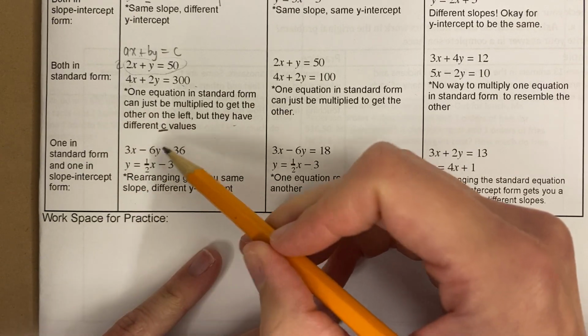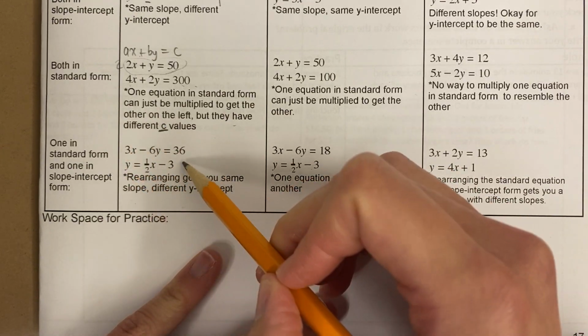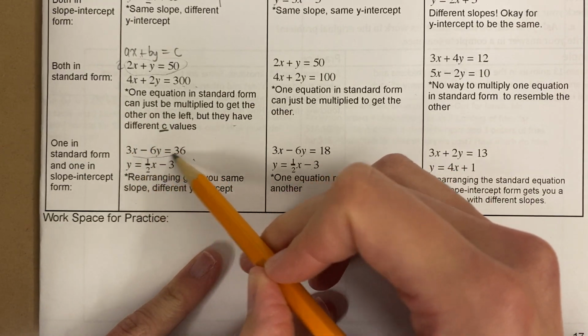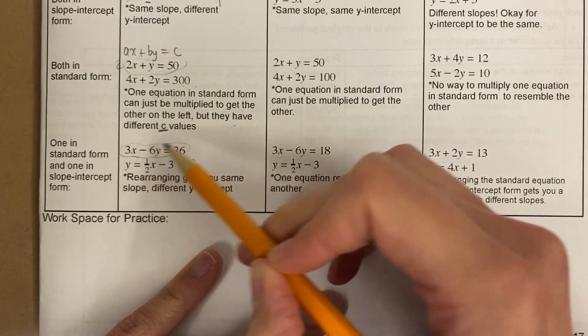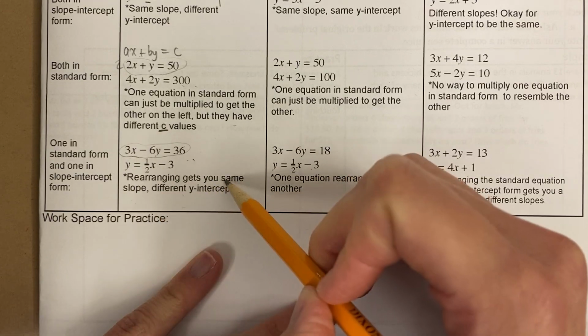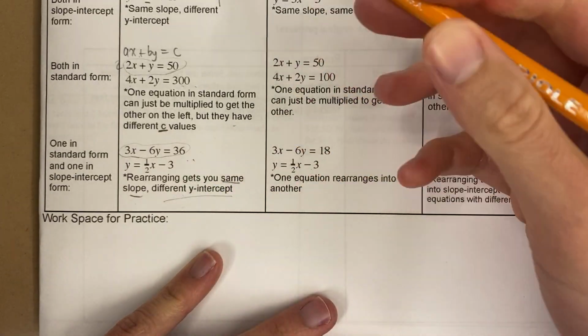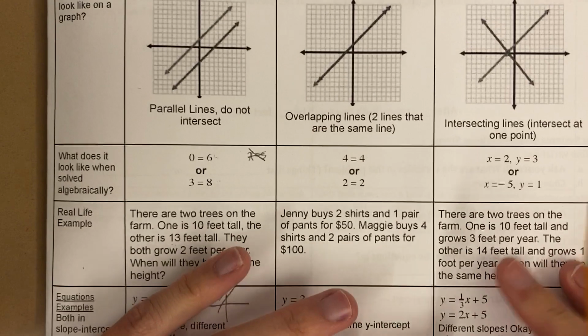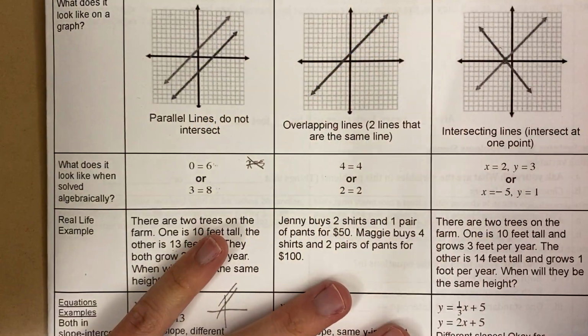Okay, again here, if you have something like this and you wanted to know how many solutions this has, you would just rearrange this into slope-intercept form, right? You'd subtract 3x from both sides, you'd divide by -6. You would get two equations that have the same slope, different y-intercept. That is no solution. These are lines that look like this. They will never meet on the graph.